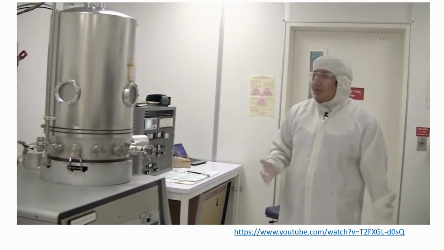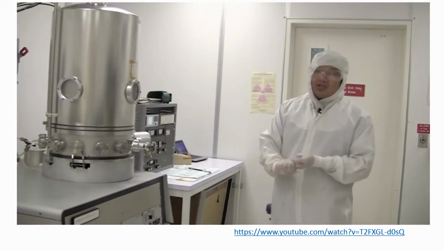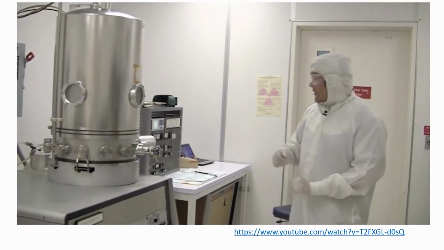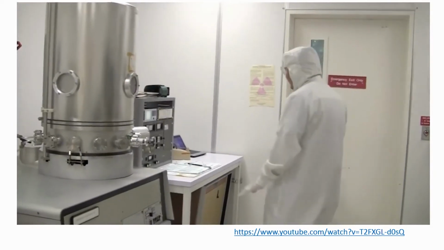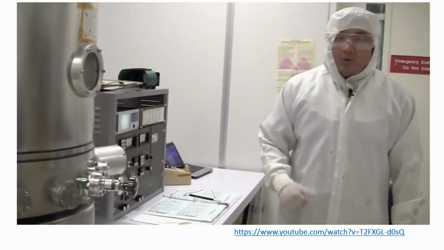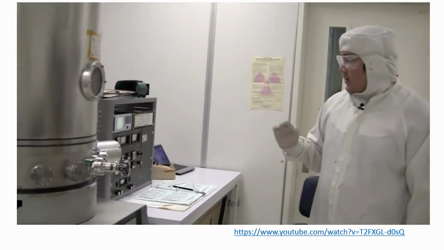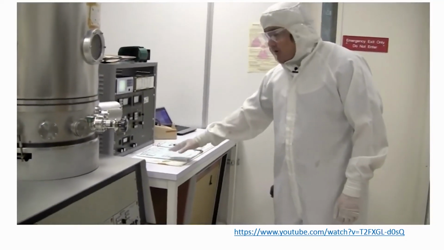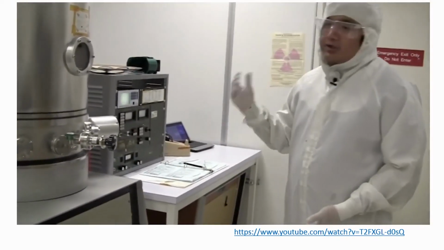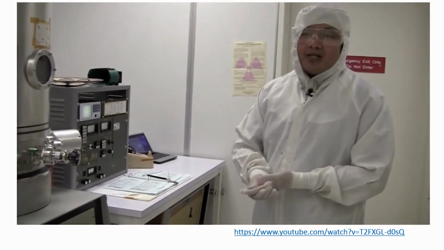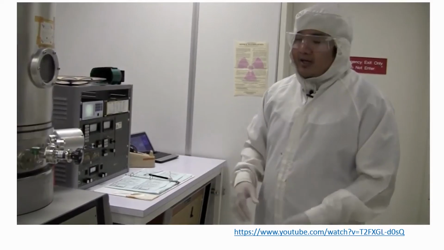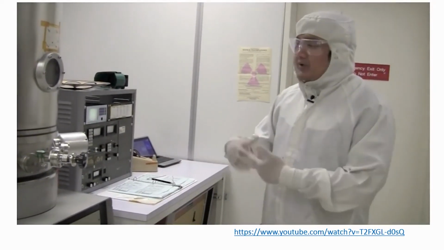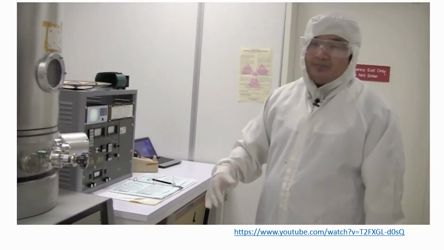So when you come to the system, you want to make sure nobody else is using it and the system's not down. If those are all fine, then you come in and log in. Once you've logged into the system, you want to write into the logbook. In the logbook, you would write your name, your time you're using it, the material you're depositing, and the base pressure. Then you are ready to start loading your sample on a substrate.